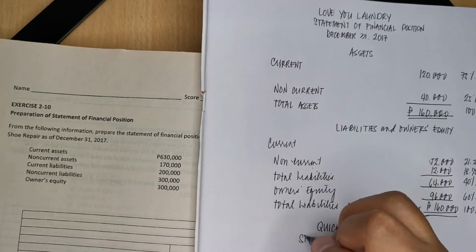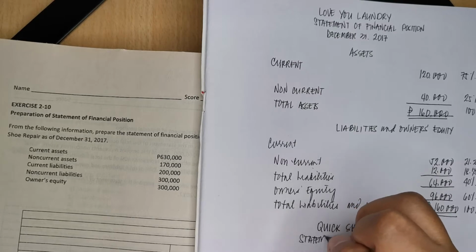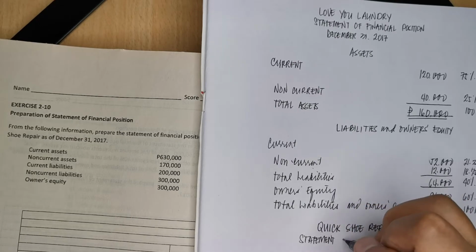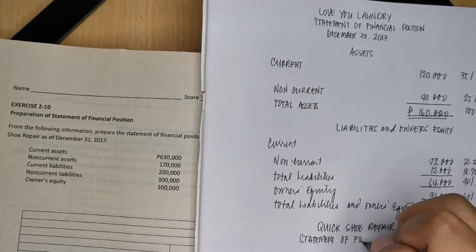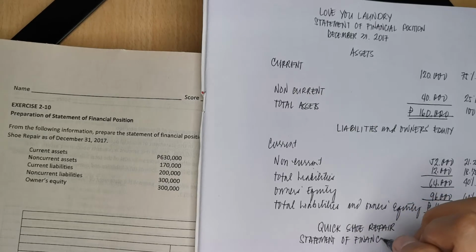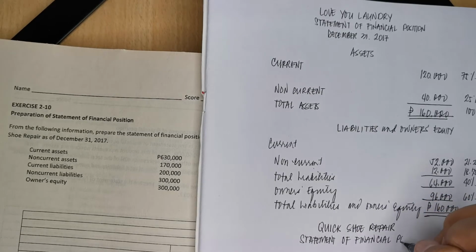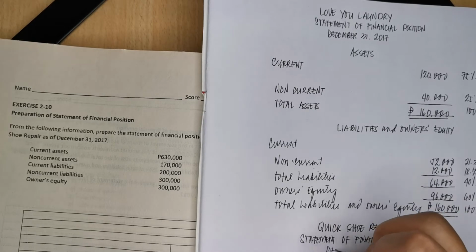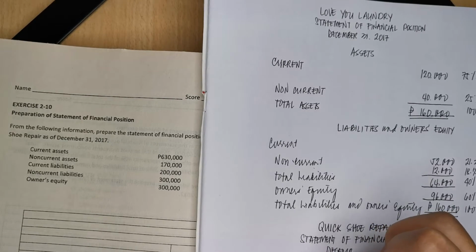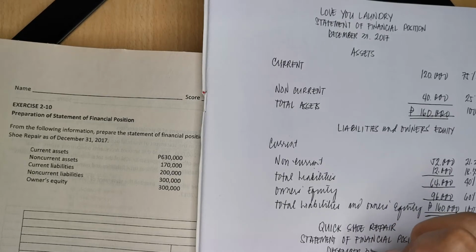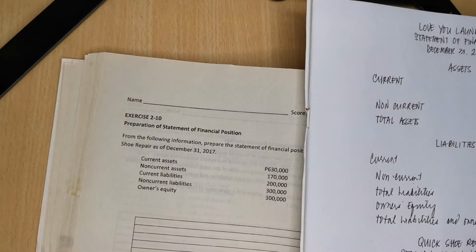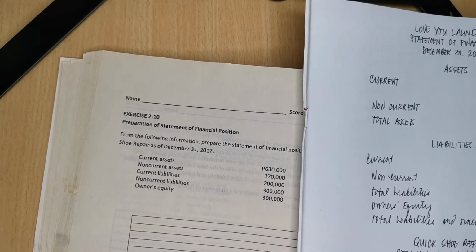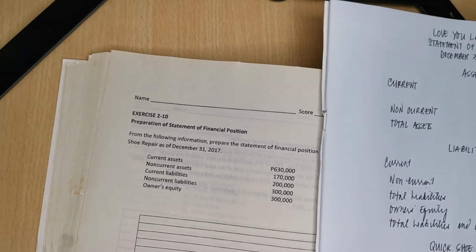And then we have the statement of financial position as of December 31, 2017. Okay, so binigay lang sa atin puro wala pa mga details, so current lang. So alam naman natin kung paano.